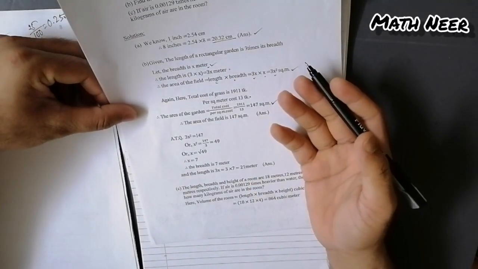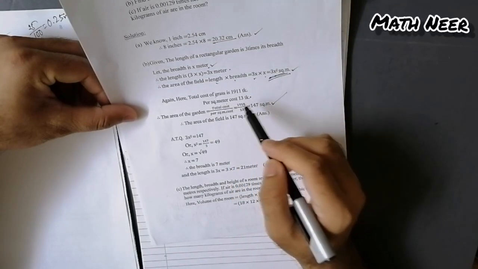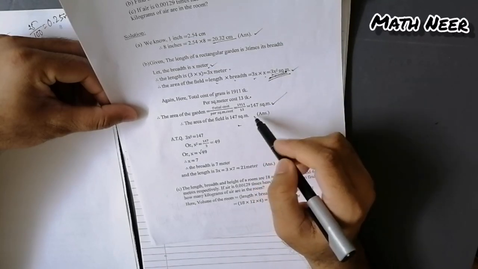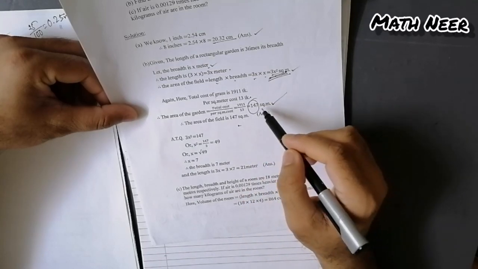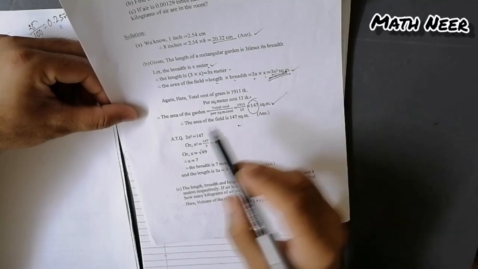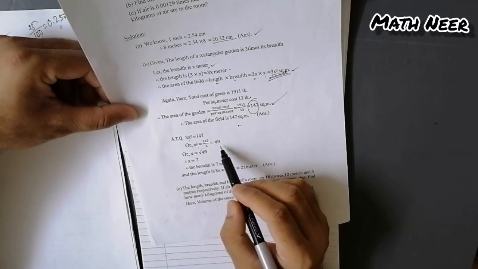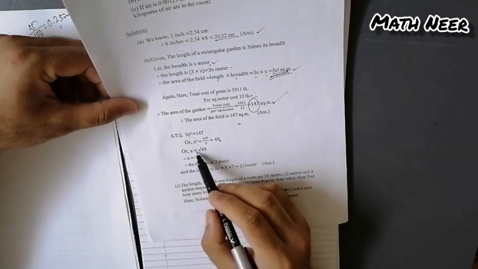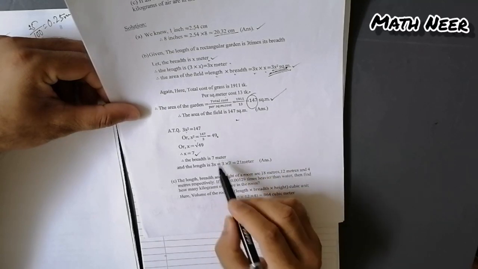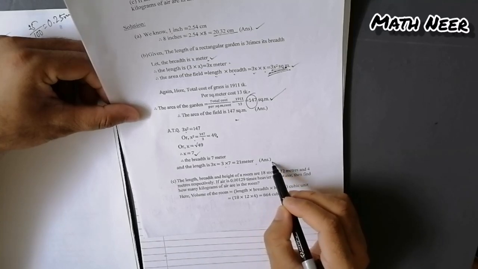Okay, then what will be the length and breadth? According to the question, this is the area of the rectangular garden, and this is also the area of the rectangular garden. So according to the question, 3x square will be equal to 147. So 3x square equal to 147, or x square equal to 147 divided by 3 equal 49. Okay, so x equal root over 49, therefore x equal 7. So breadth is 7 meter and the length will be 3 into x, 3 into 7 equal 21 meter.